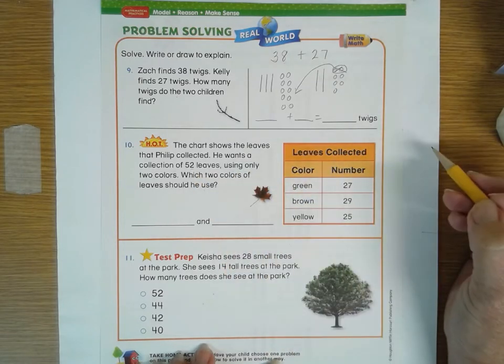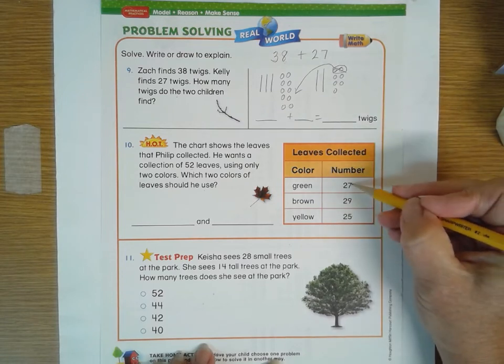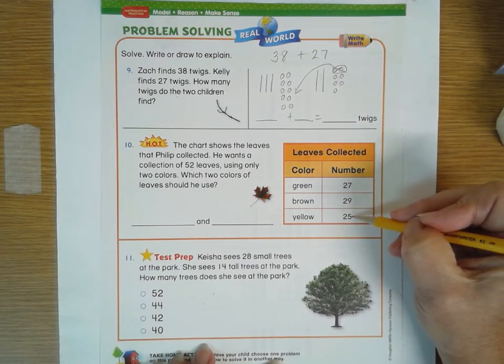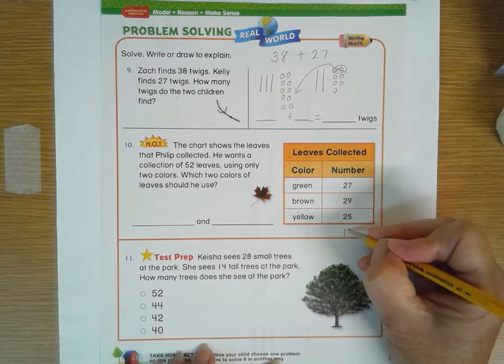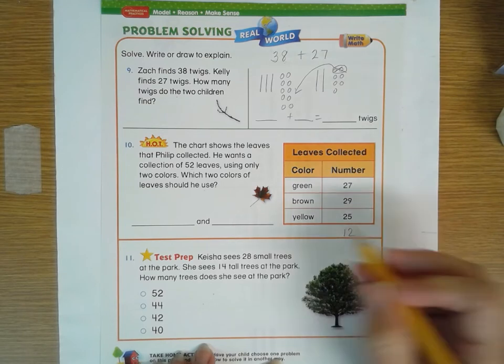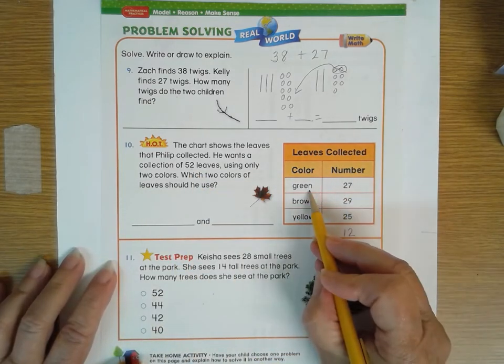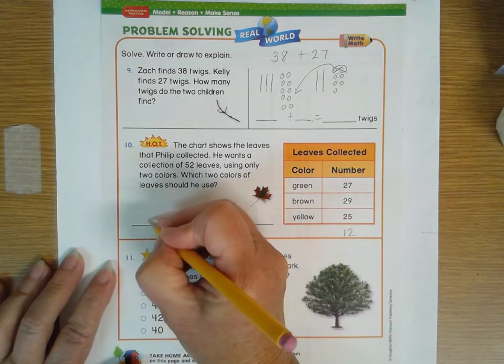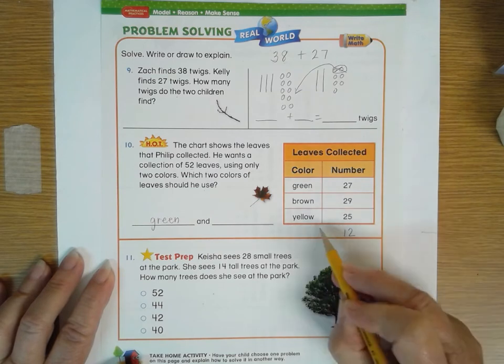What if I added the 7 and the 5. 7 and 5, how much is that? 7 plus 5 would be 12. There is the 2 in the ones place that I need. So he would do it with green leaves and with yellow leaves.